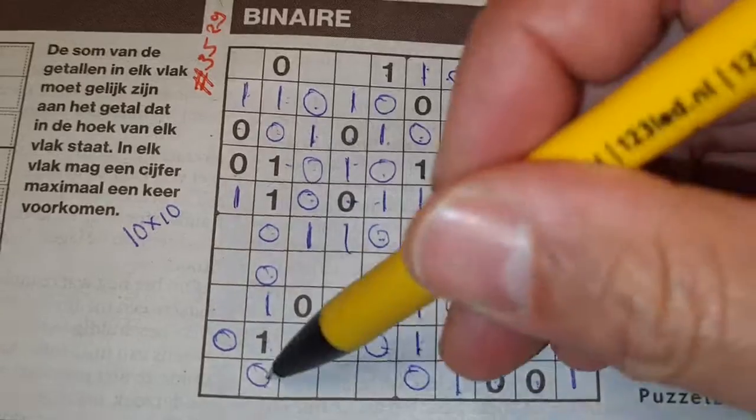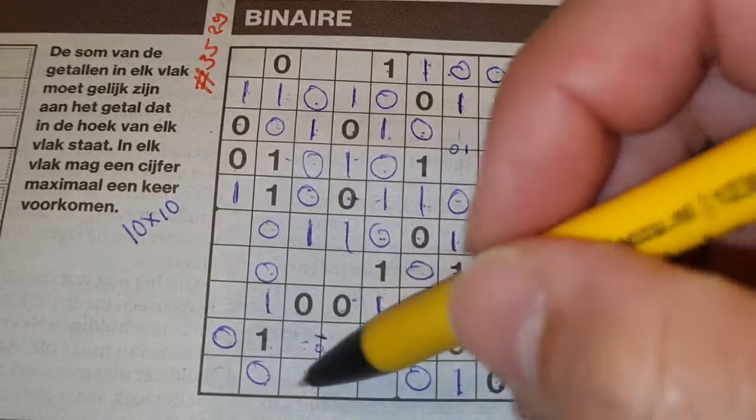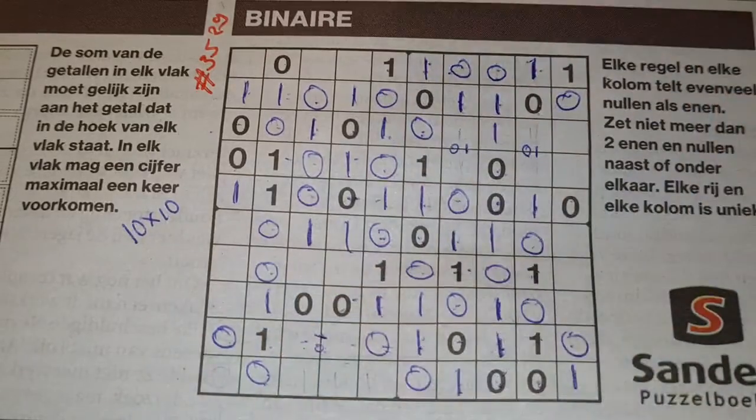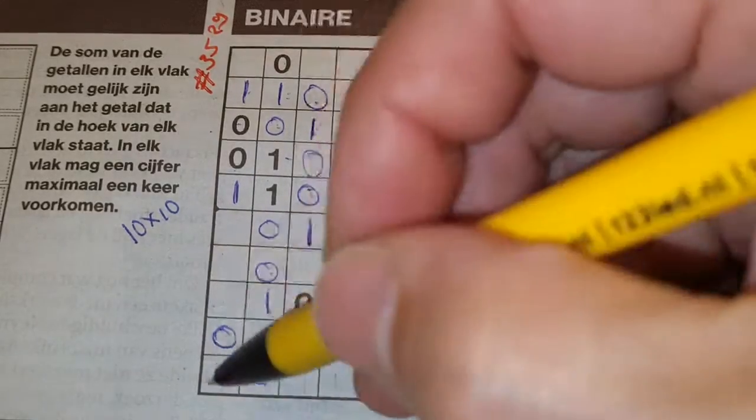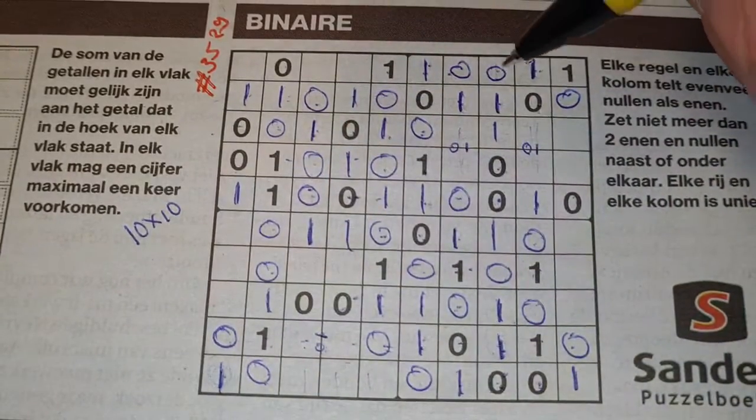1, 2, 3, 4. 4 O's. If I place number 5 here, then we have 3 1s in a row, in the last row. Not allowed by one of the rules, so this cannot be an O. This should be a 1. All right.